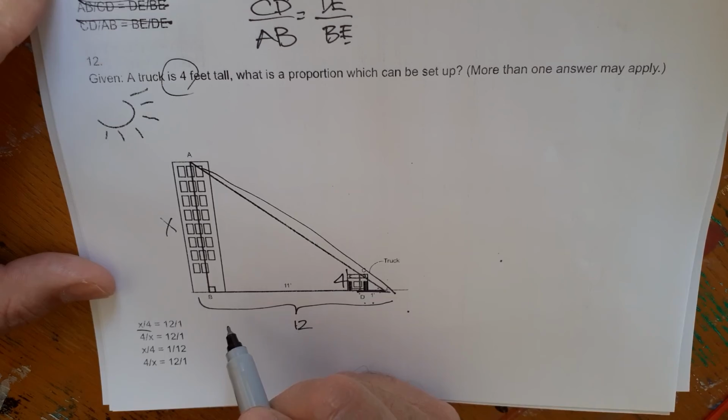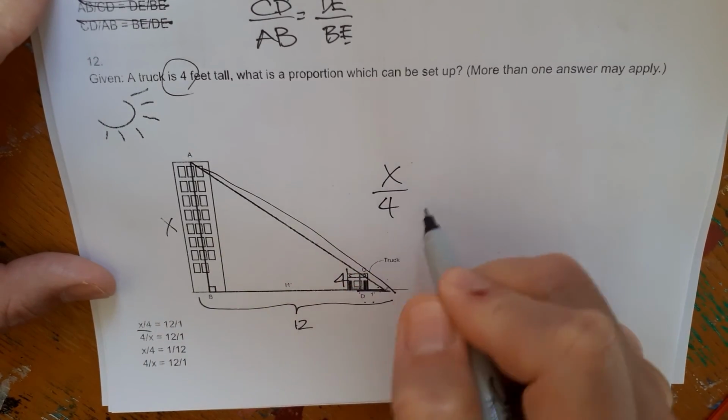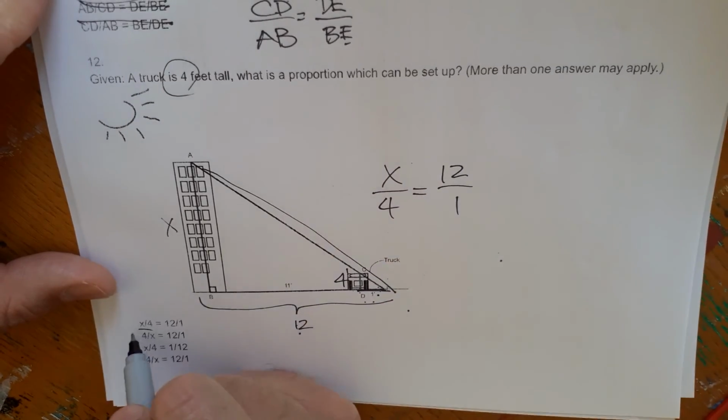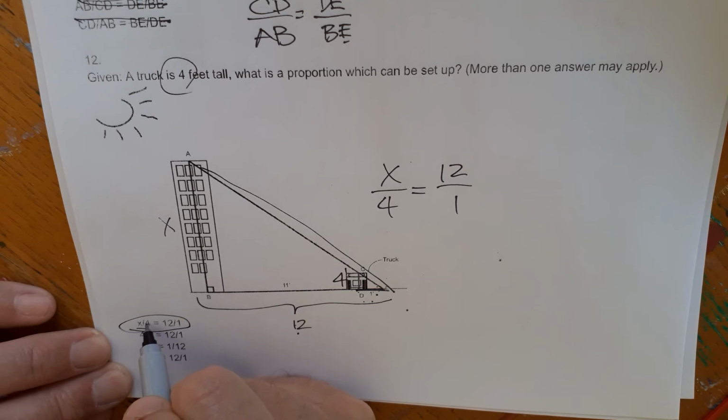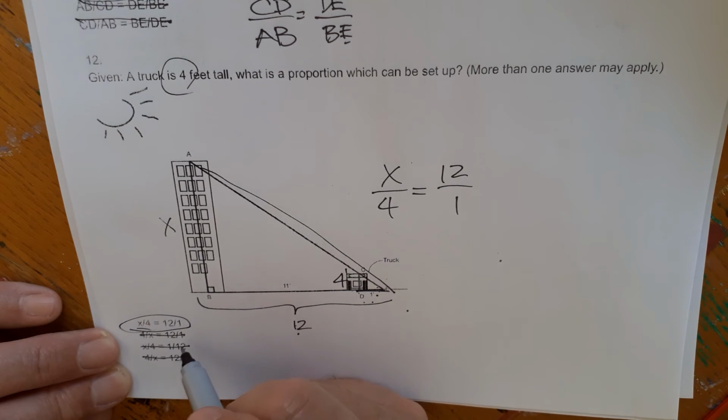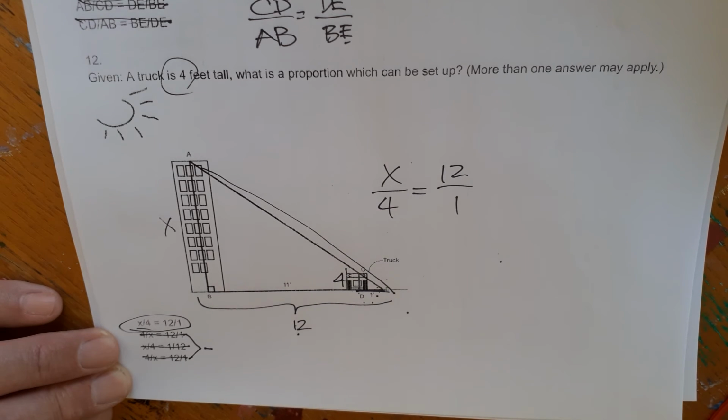So they started with x over 4. So if I go x over 4 equals total distance over smaller, 12 over 1. So x over 4 equals 12 over 1. Do they flip this? If they go 4 over x is 12 over 1, no, that would have to flip too. If they go x over 4 is 1 over 12, okay, so that's flipped wrong because x over 4 is 12 over 1. That's wrong. And if they flip this one, x over 4, they have to flip this one, is 12 over 1. Nope, that one's out too. Isn't this the same as this one? These two are the same and they're both wrong.